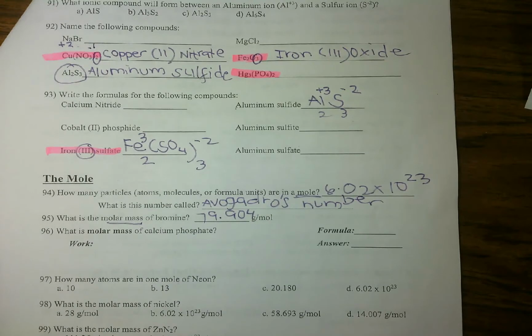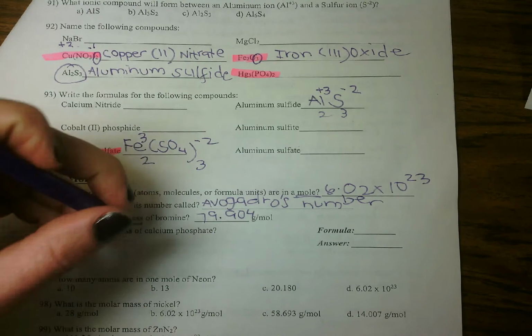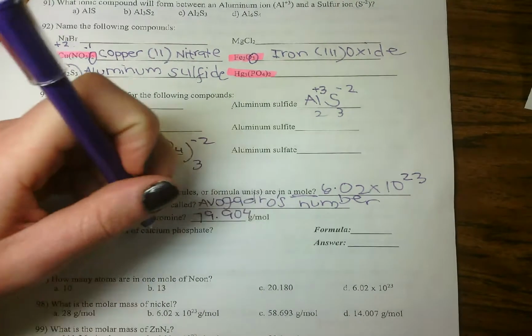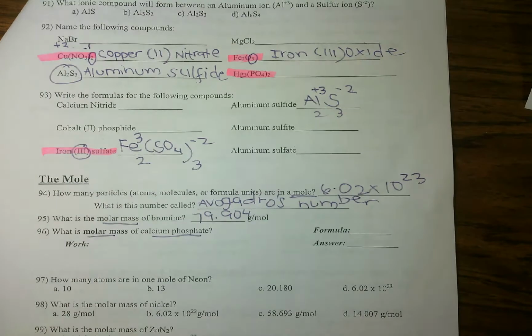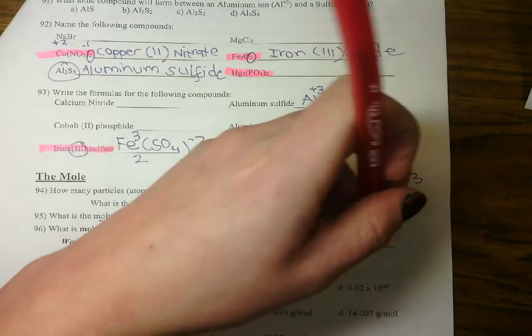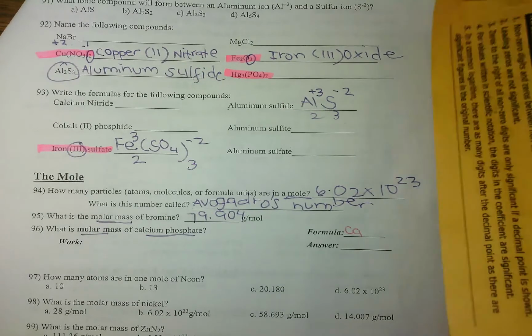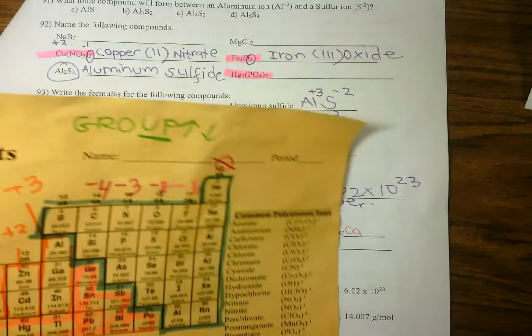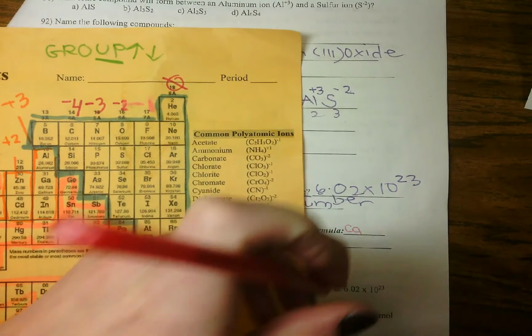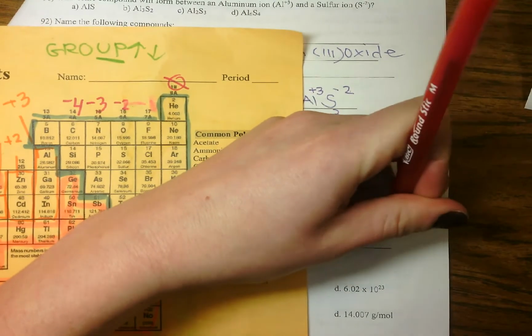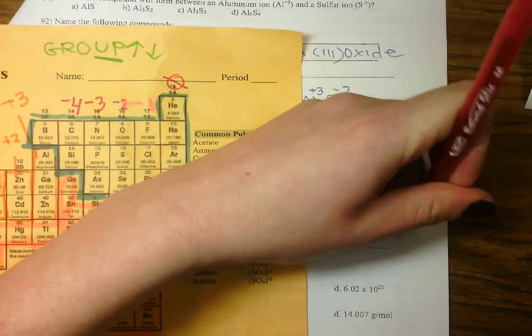Okay, so now I'm going to show you how to calculate molar mass. This one says calcium phosphate. So first you have to figure out the formula. It's a 4-step formula. Step 1, symbols. So Ca, and this is phosphate, PO4, with a -3 charge.